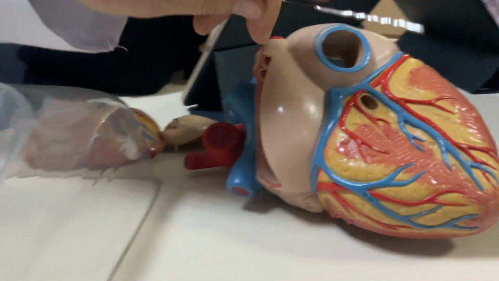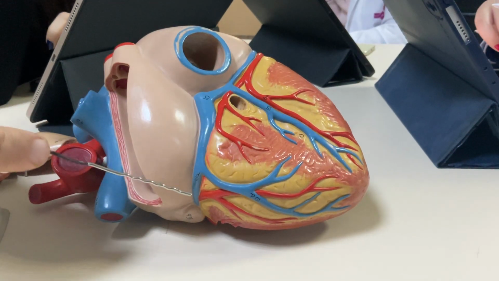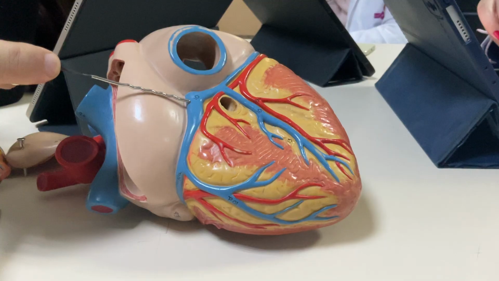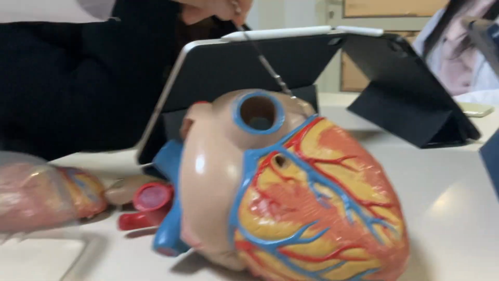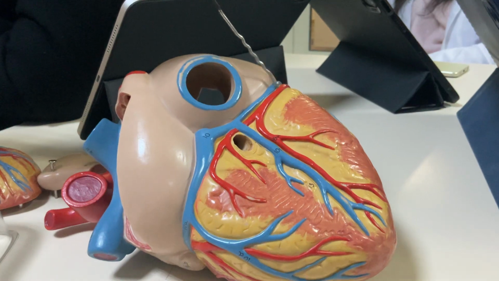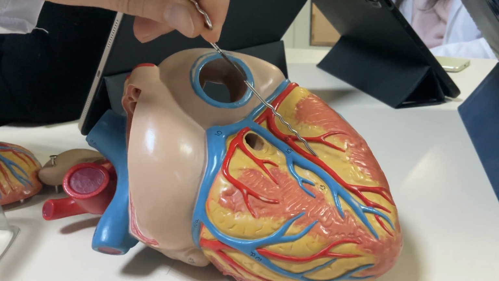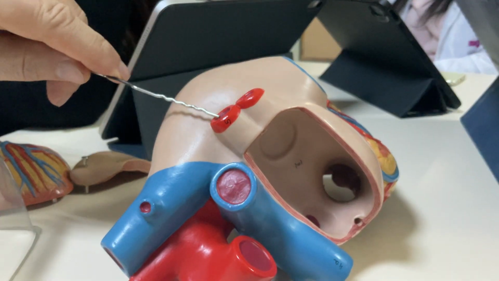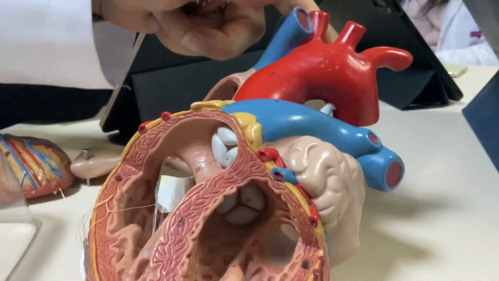And this is middle cardiac vein. And this is great cardiac vein. This is coronary sinus. This is small cardiac vein. This is right coronary artery. This is PDA. Great, you're doing great. These are right or left? Right. Very good.